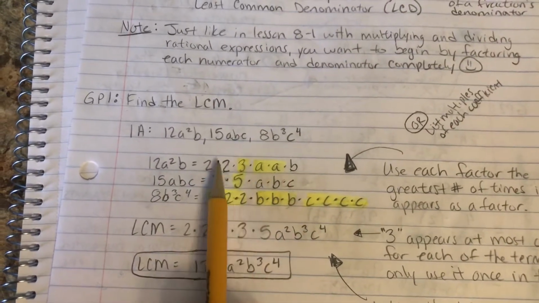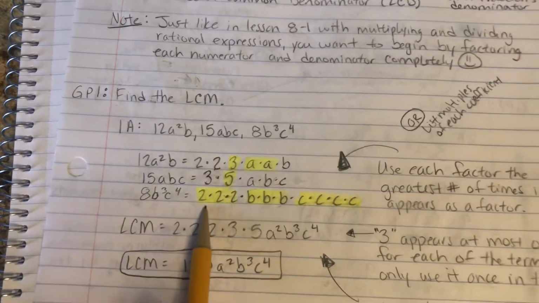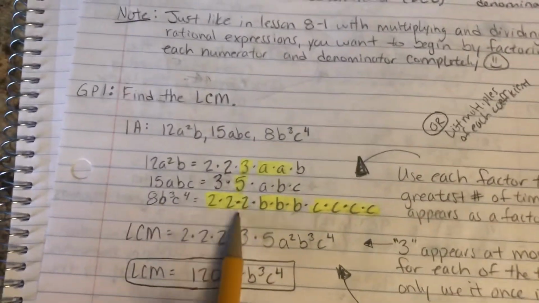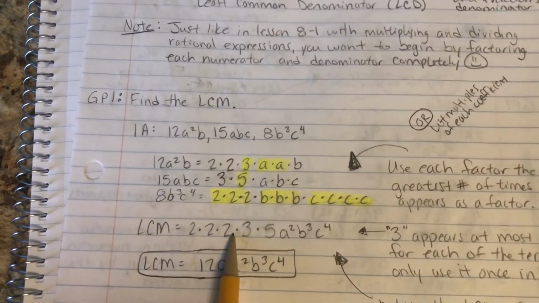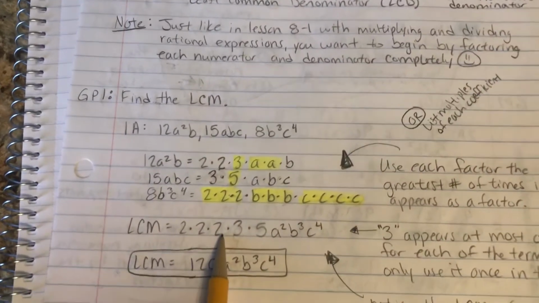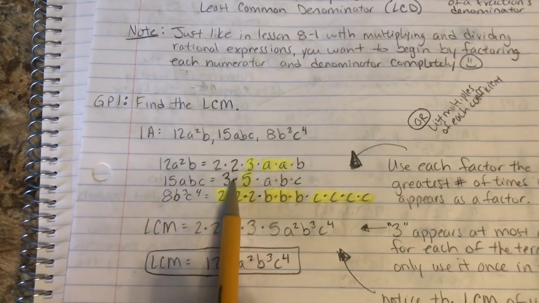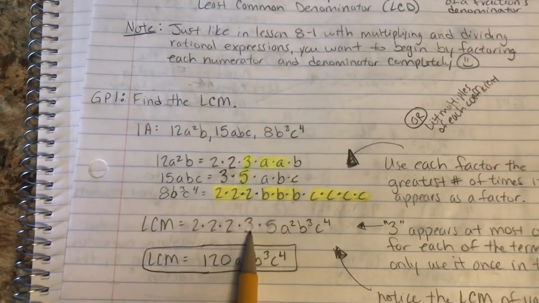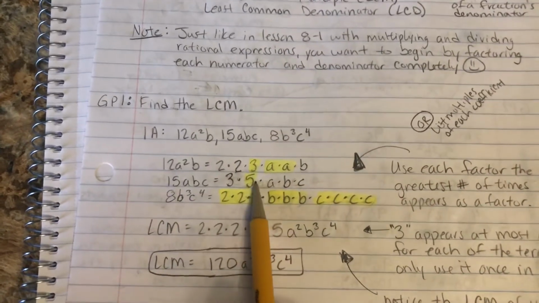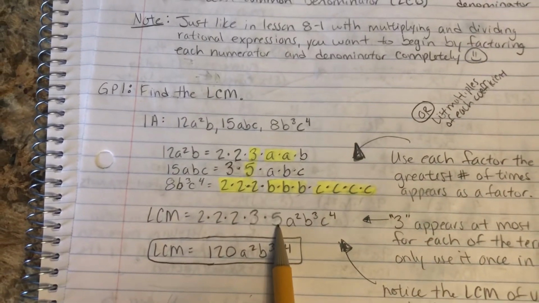In my first expression, I have two 2s, but in my bottom expression, I have 3. So that's the most. So my least common multiple is going to include three of the 2s. For the factor of 3, at most I see it only once, so I only need it once in my least common multiple. And same with the 5s. At most I only see it once, so that's why the 5 is included.